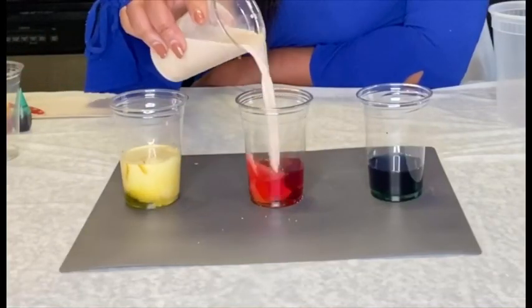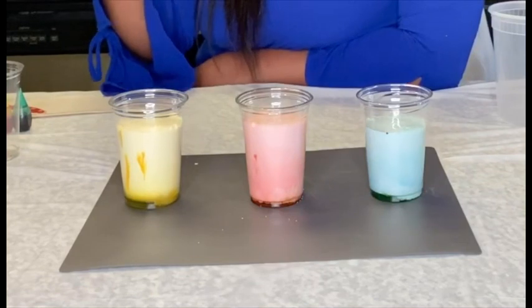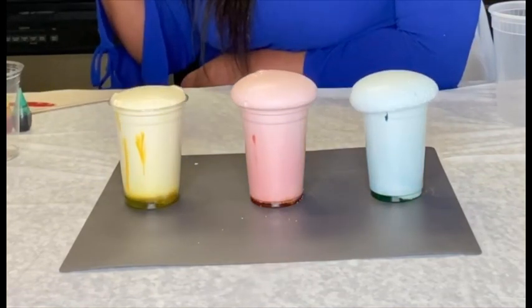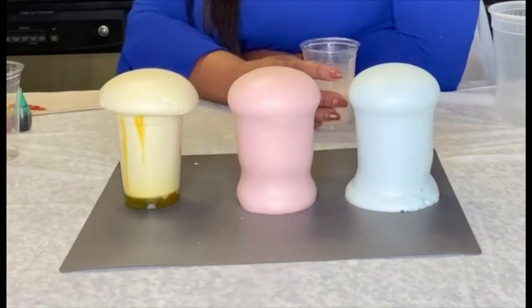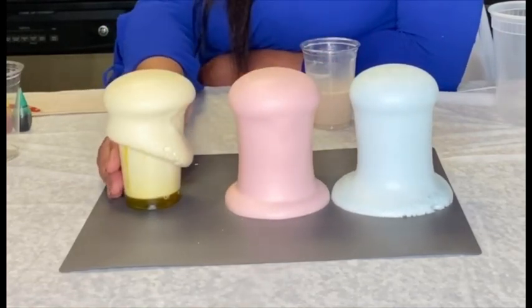I provided 3 more examples of the same experiment using yellow, red, and blue. And as you can see, we have the same results, but different colors. Now you can pick what color you're going to use for your elephant's toothpaste.